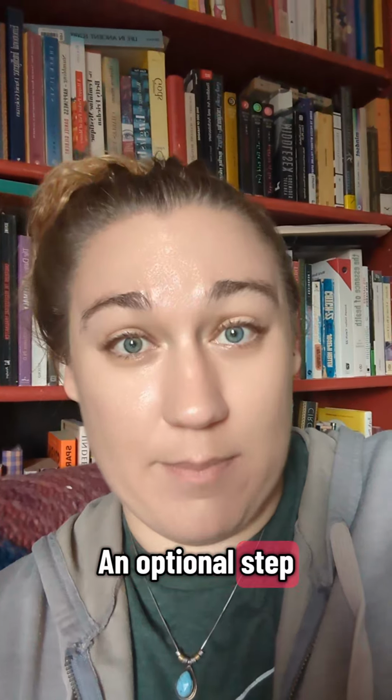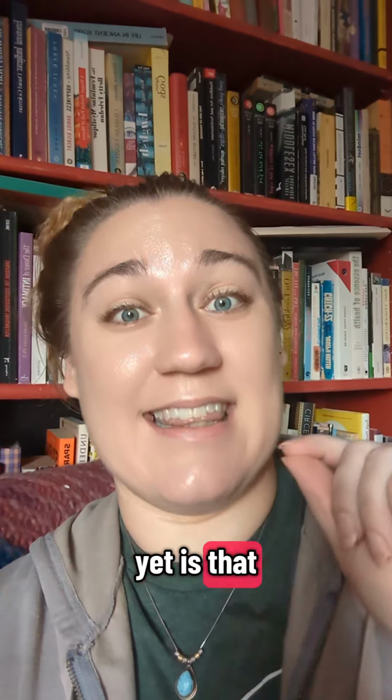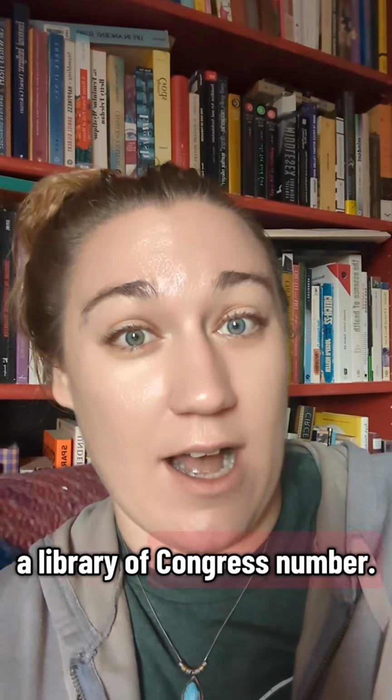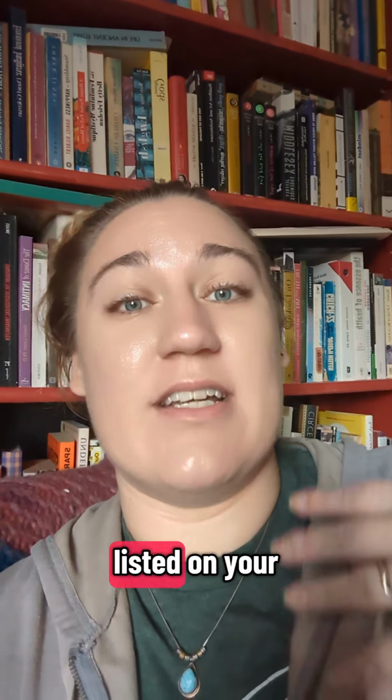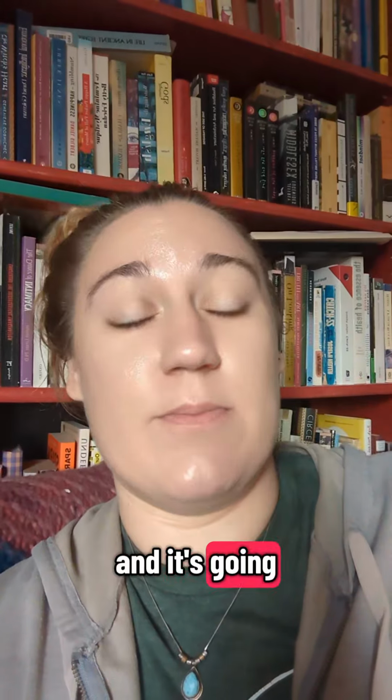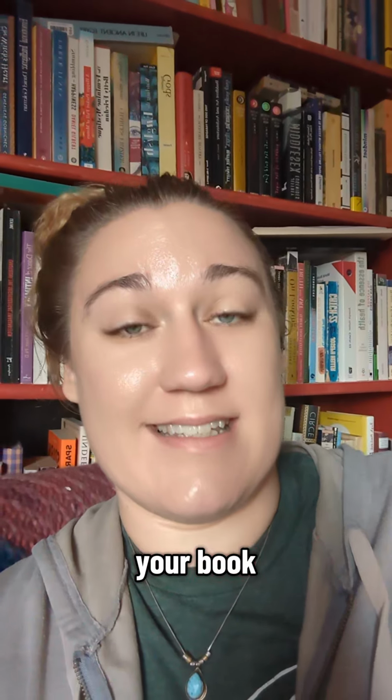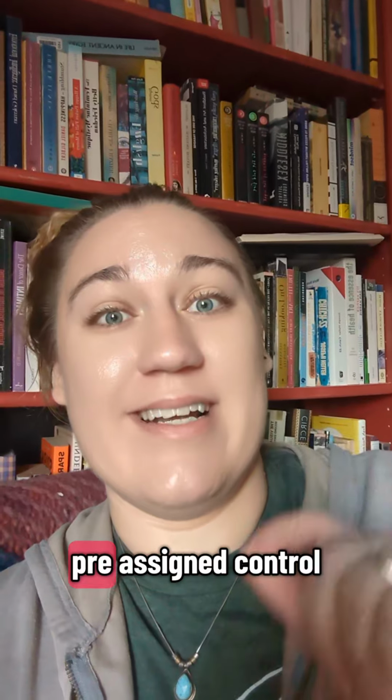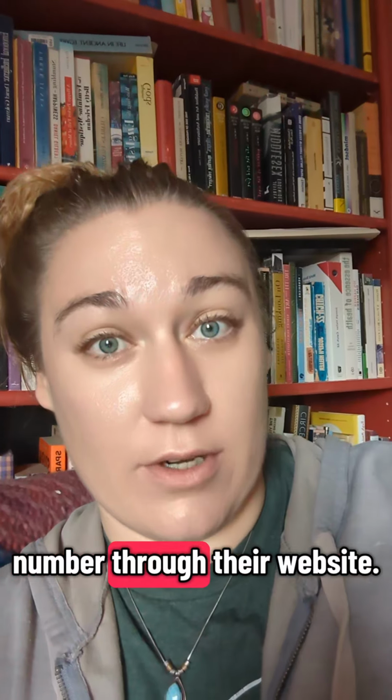An optional step that you may not have considered yet is that this is the time, if you are wanting to get a Library of Congress number. It's a number that will be listed on your copyright page, and it's going to be a reference number for your book existing in the Library of Congress. But first, you have to register for a pre-assigned control number through their website.